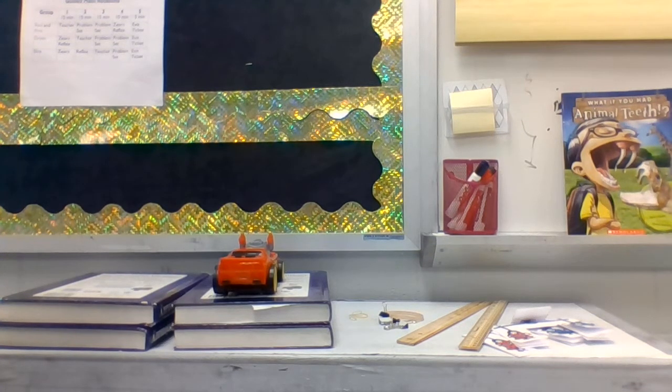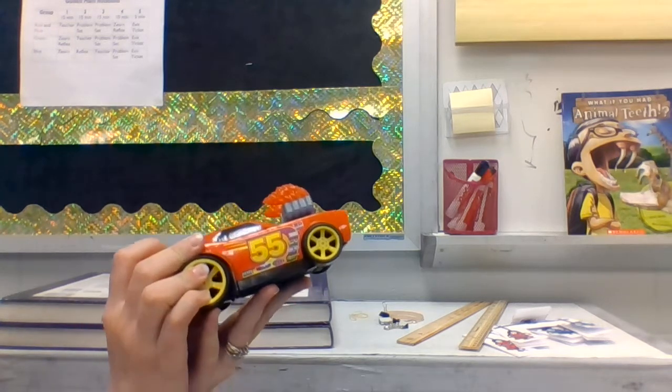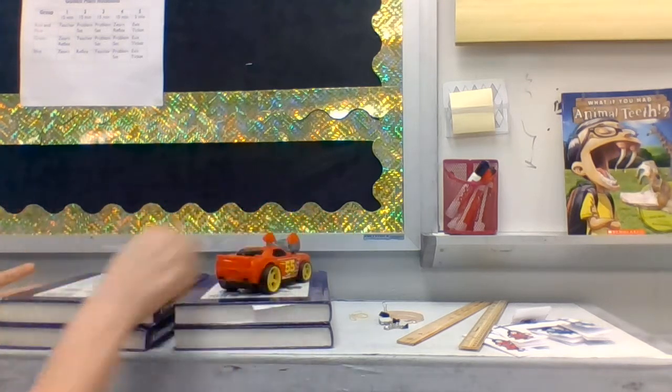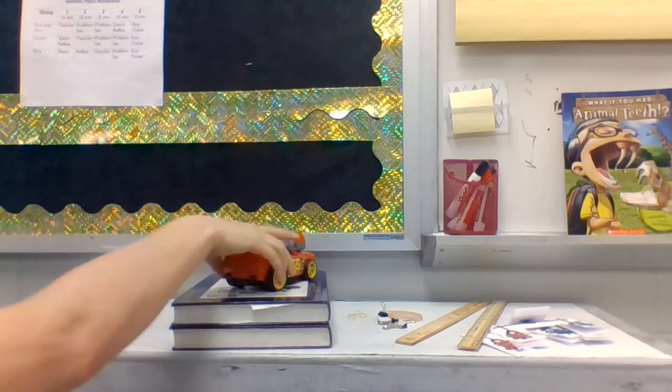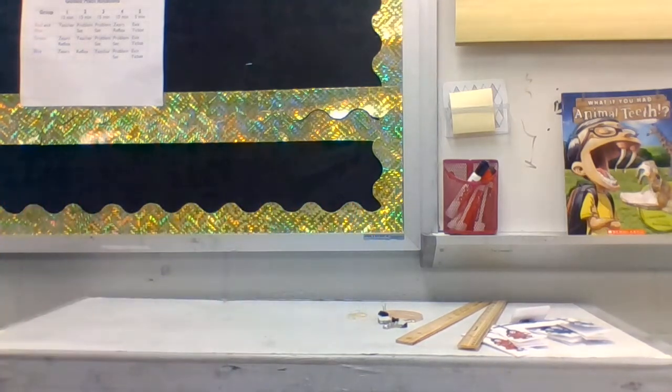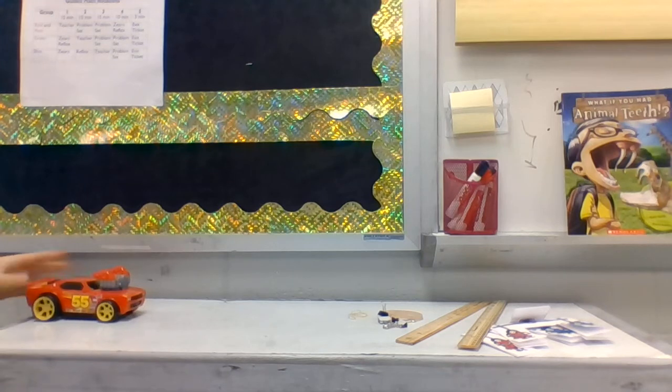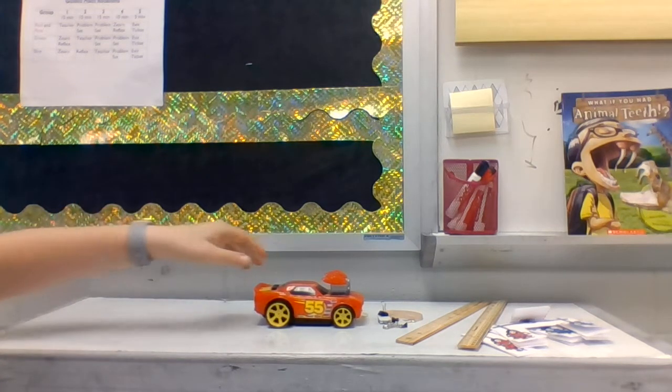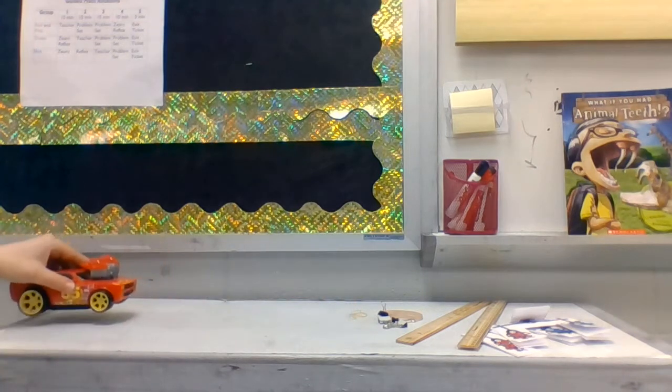Hey guys, so this week in science, we're talking about energy, specifically energy and how it connects with speed. Now I have a car here. If I wanted to make this car go fast across this table, well, I can push it. Didn't go very fast because I didn't push it very hard.